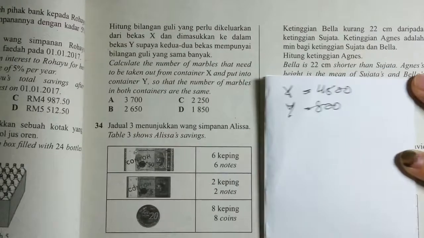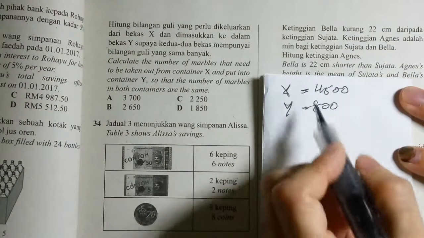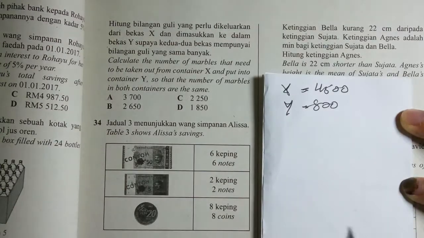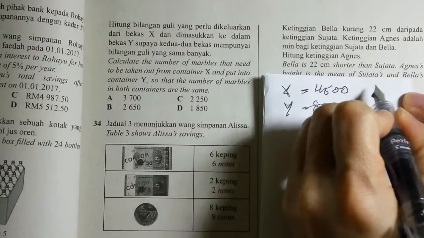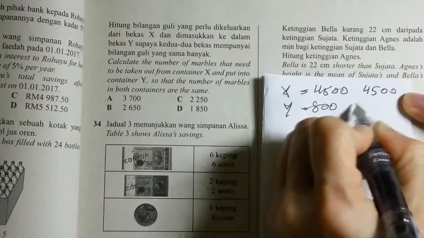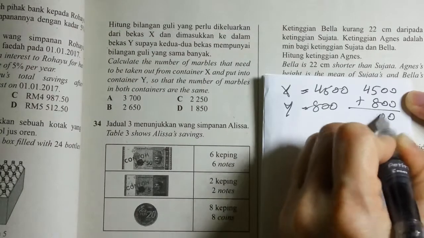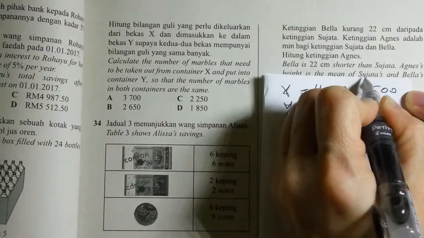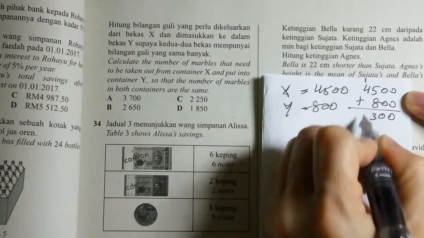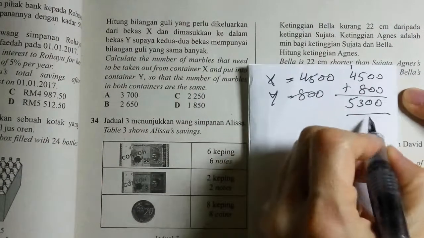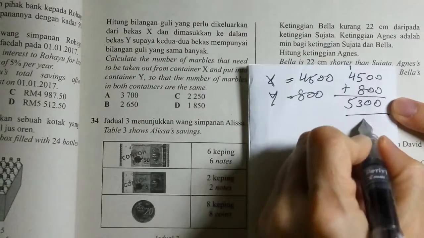So this is how I do it. I add them up and then divide by 2, right? So that I know how much I need to have in each container. Okay, so I have 4,500 plus 800. So that will give me 0, 0, 5 plus 8 is 13, right? 1 plus 4 is 5. So I have 5,300 marbles and I divide it by 2.